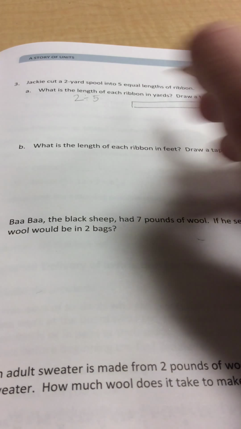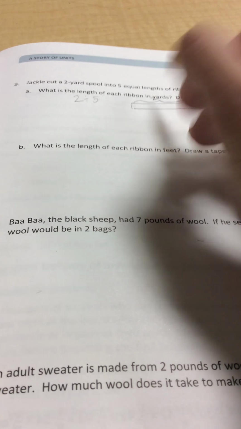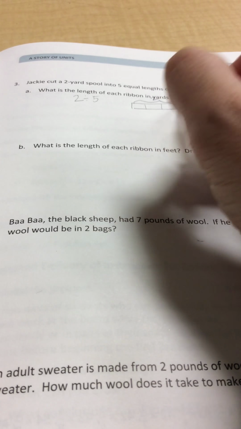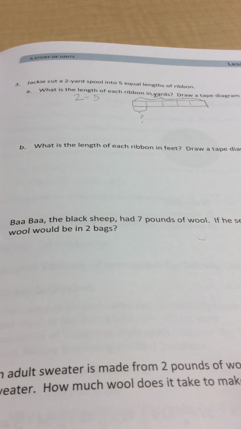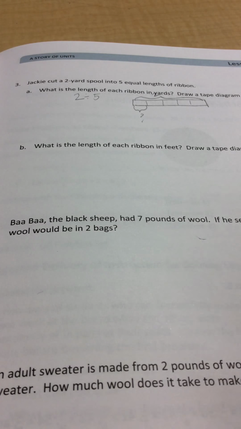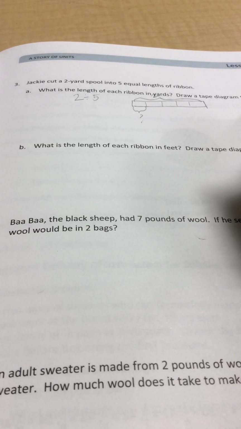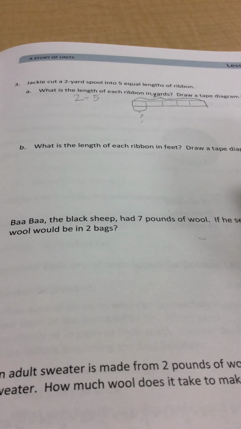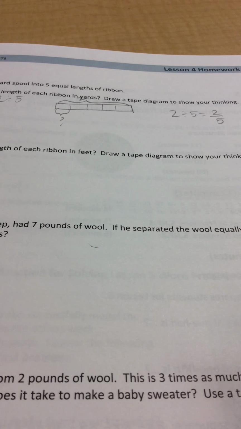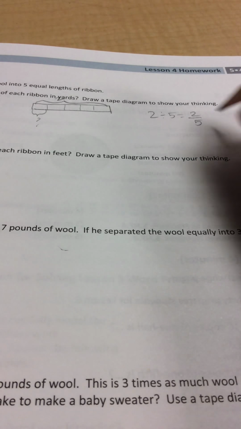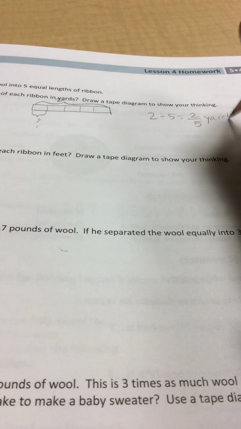Then I can draw a tape diagram where my whole equals 2, and I'm going to divide this up into 5 equal pieces, then I'm going to find what each one of those is. So then I can say that 2 divided by 5 equals 2/5, and that's not an improper fraction, so we can go ahead and leave it there. Each one would be 2/5 of a yard.